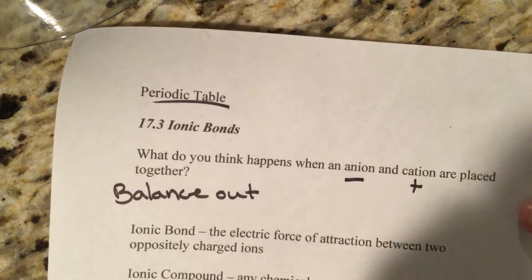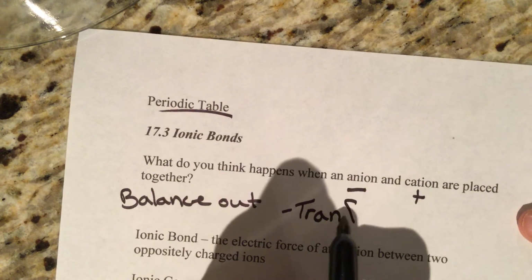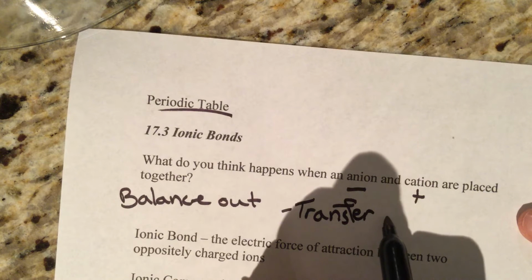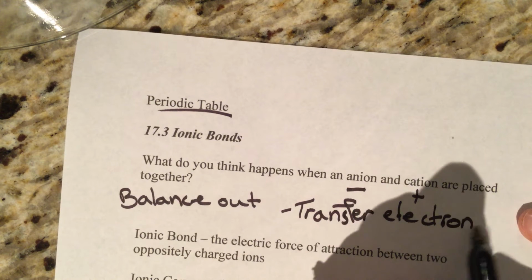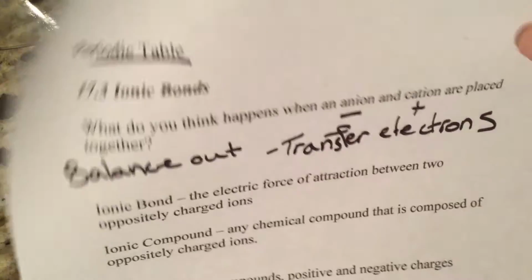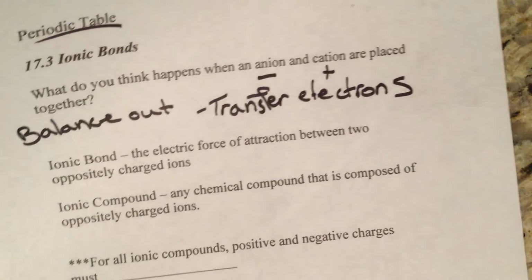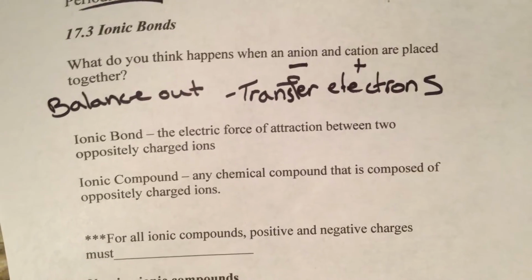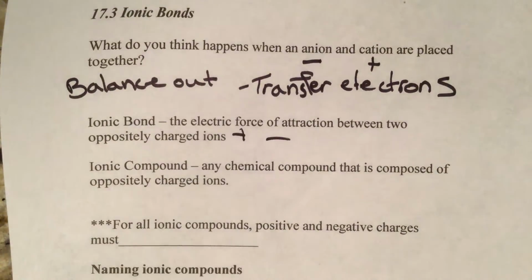More technical is that they transfer electrons. Ionic bond: the electric force of attraction between 2 oppositely charged ions. So you've got to have a positive and you've got to have a negative.